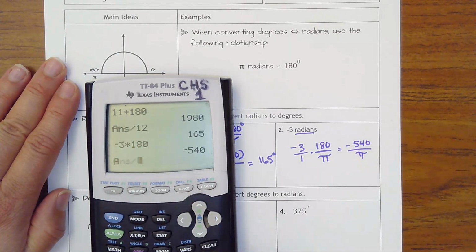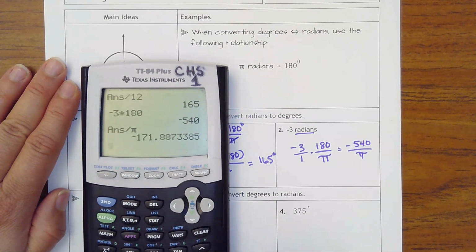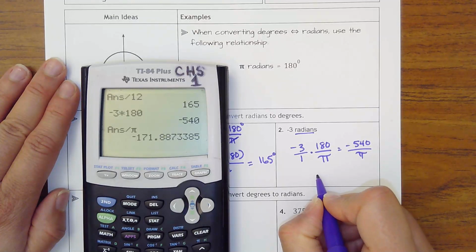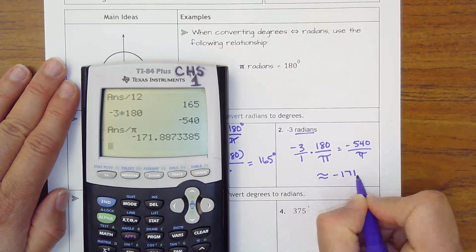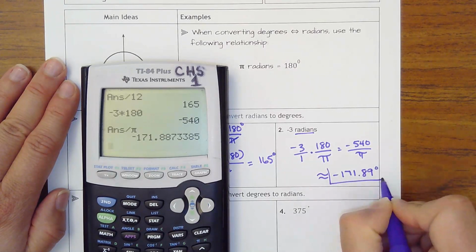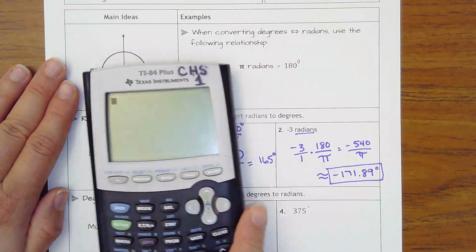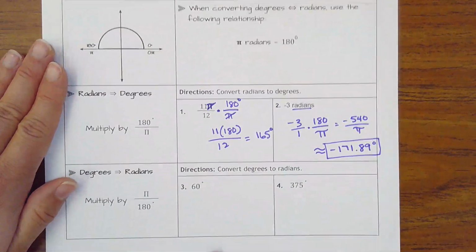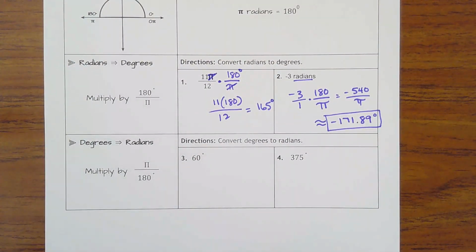Actually divide that, and we'll round. We'll say that that is about equal to -171.89 degrees. So radians are just a version of pi without having the pi symbol. All right, 3 and 4 just doing the opposite.